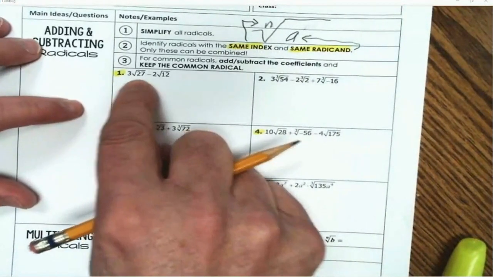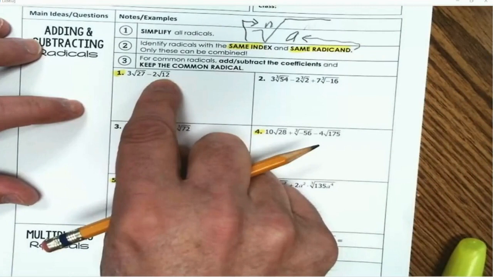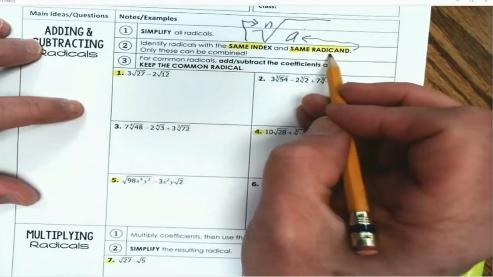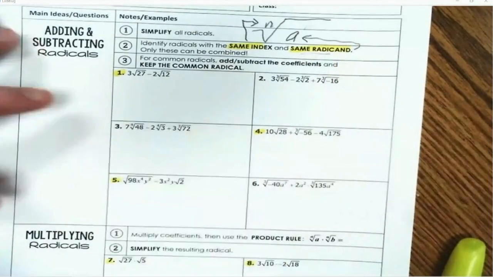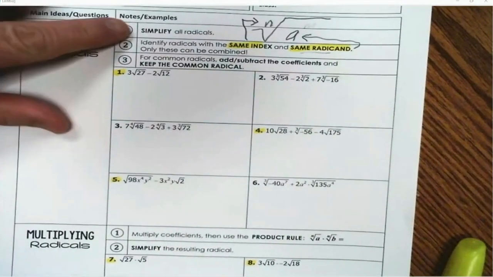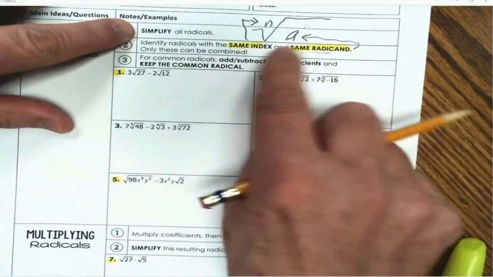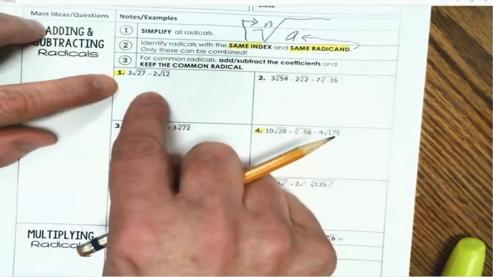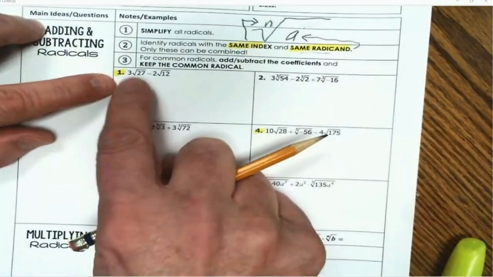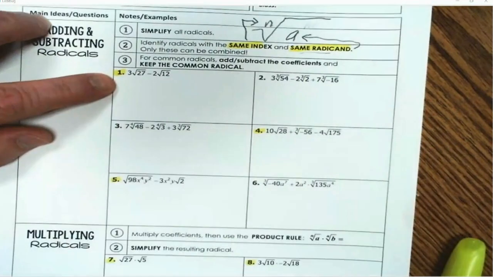3 square roots of 27 minus 2 square roots of 12. Well, we look at it and we say, well, it doesn't have the same radicand. But if we simplified it, because we have to simplify it first, will it have the same radicand? It does have the same index. They're both square roots. So we can do that.